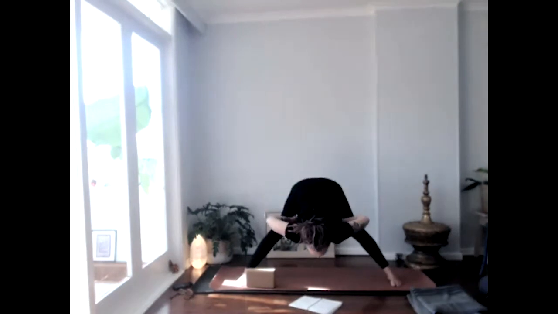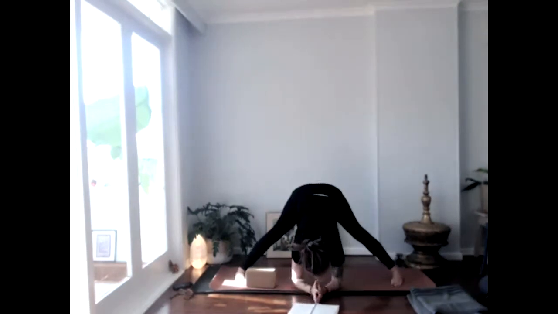Pivot both feet, face the same direction. Exhale, Prasarita. Take it down through the middle. Just let everything balance out and lengthen.